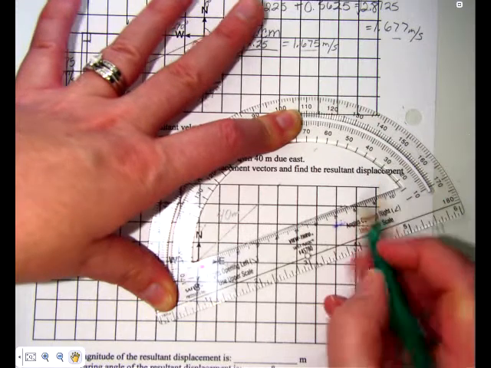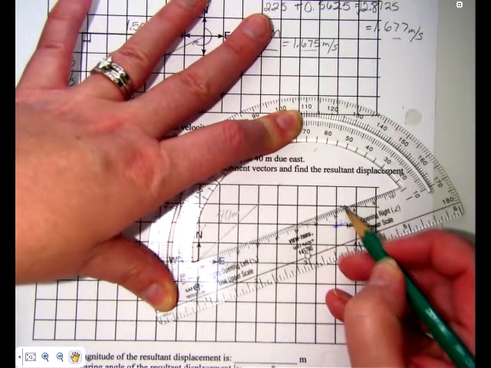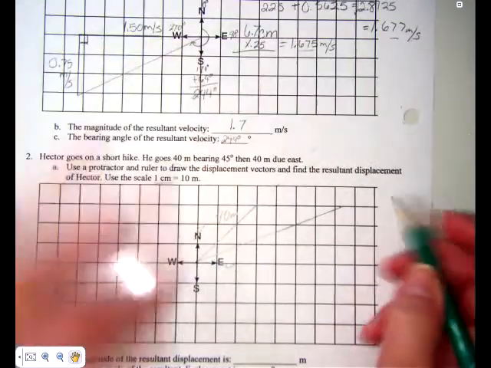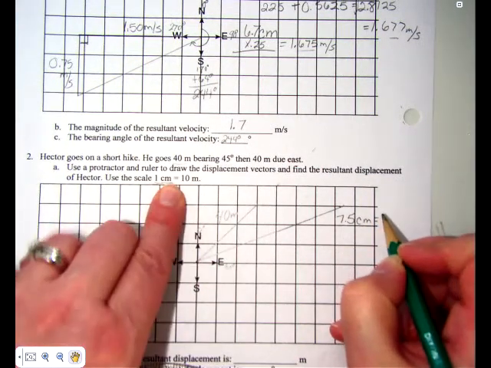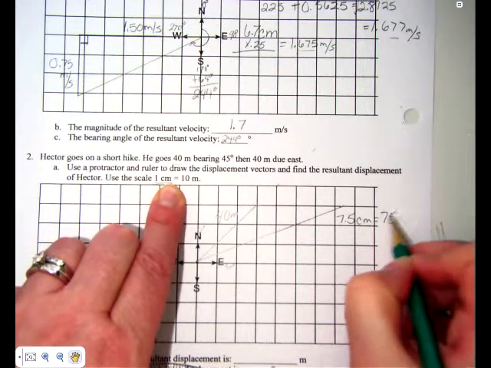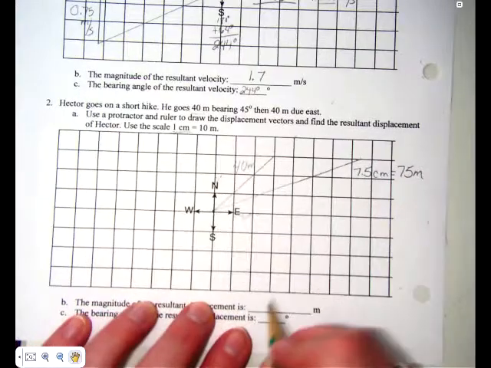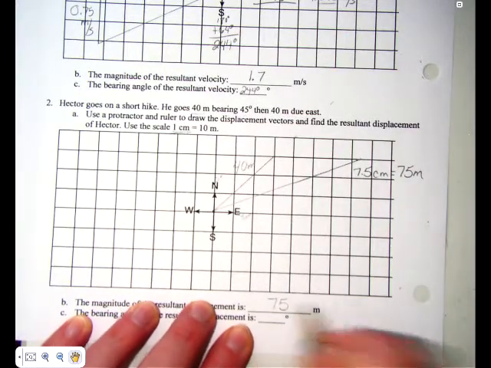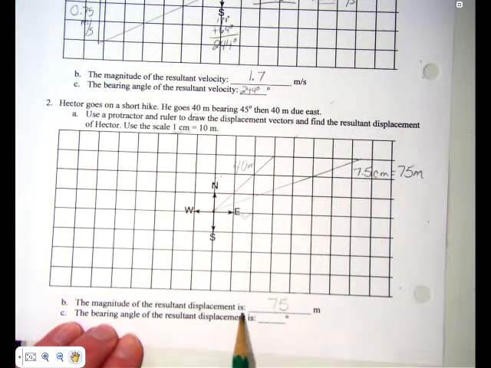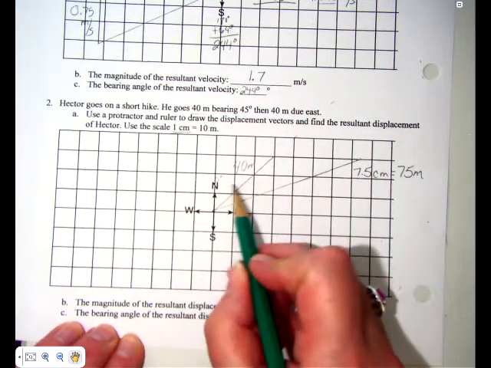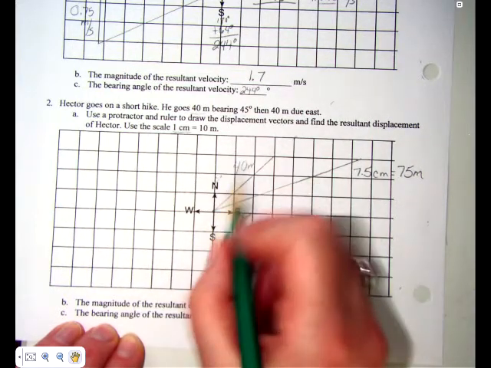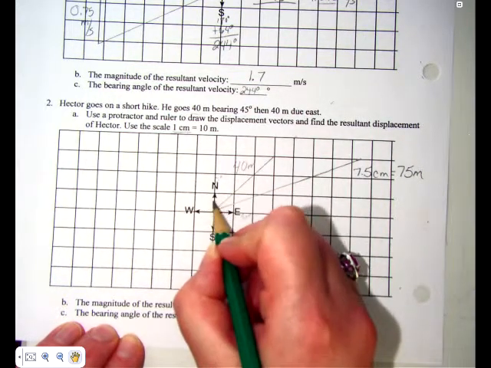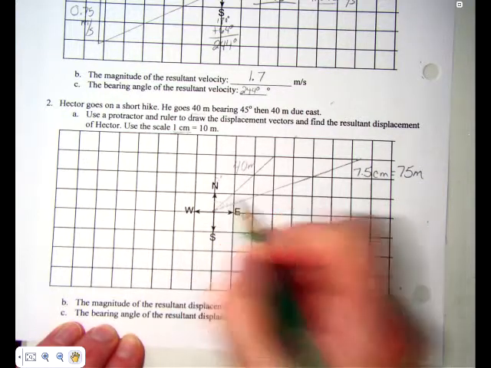And I can also look at the measurement of it. It's about 7.5 centimeters, which according to our scale would make it 75 meters. So our answer here at the bottom then is 75 meters is the resultant displacement. But now we need to find what angle that is headed. So we want to find it starting from the 0 to the resultant.